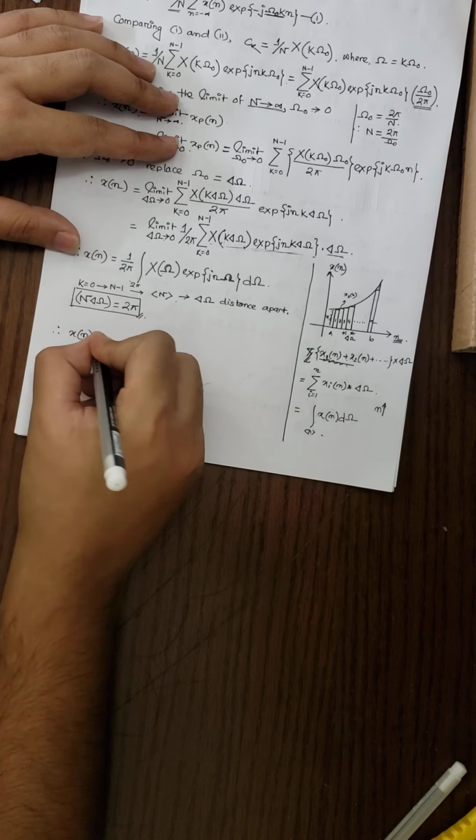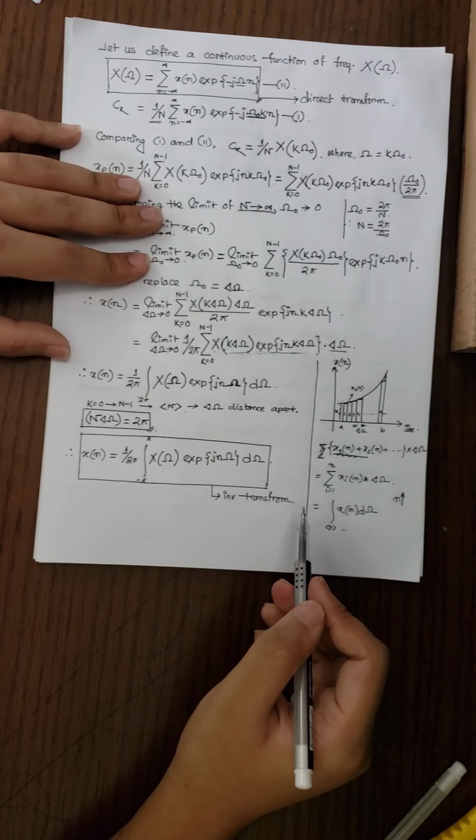So this is our equation for the inverse Fourier transform, or in short inverse transform, and this is the expression for the direct transform. So this is the expression for the direct transform, and this is the expression for the inverse transform.